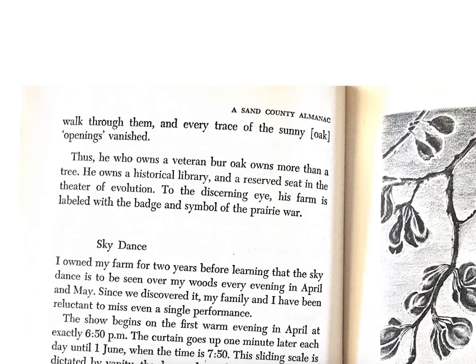So that quote right there: he who owns a veteran bur oak owns more than a tree. He owns a historical library and a reserved seat in the theater of evolution. There are all kinds of examples like that in the Maine woods all around here, of examples of our history on the landscape. One we're going to talk about here coming up is stone walls.